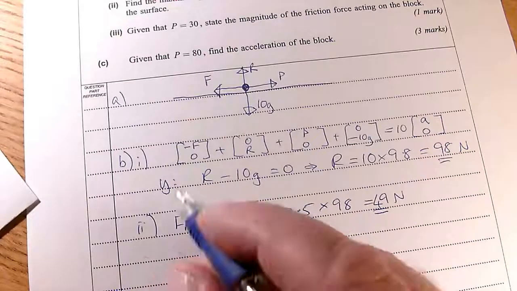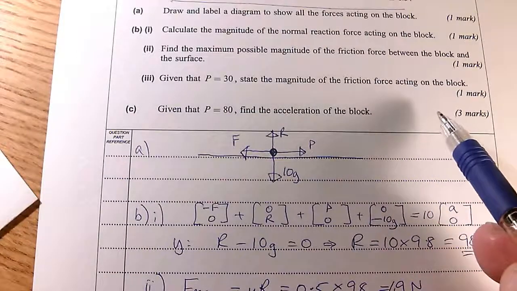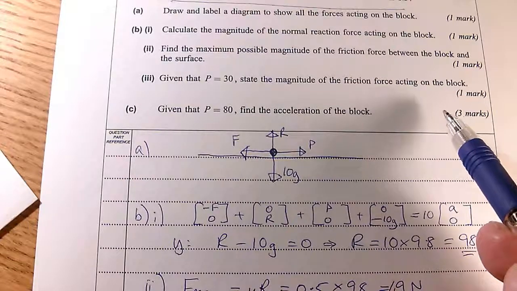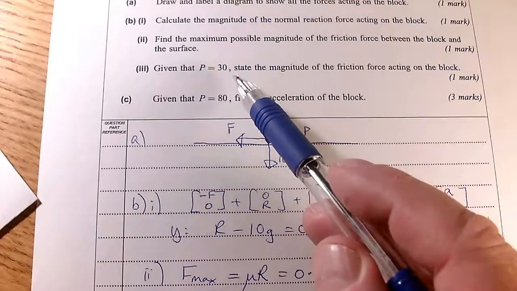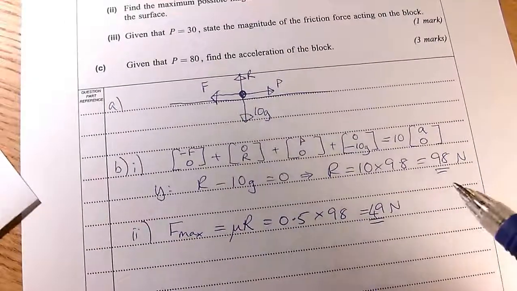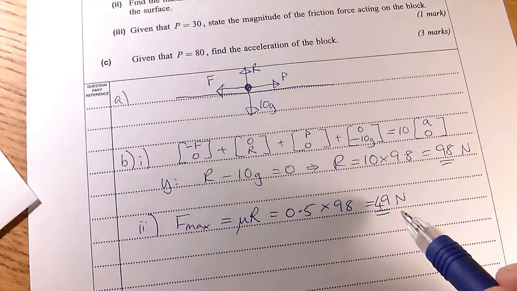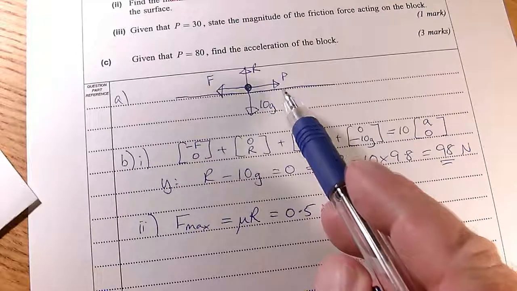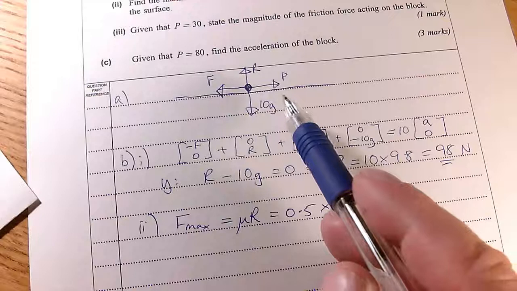Okay, and then the next part of the question, given that P equals 30, state the magnitude of the frictional force acting on the block. Okay, so why do I need to know P? Because we still haven't established that it's accelerating yet. Okay, so I could have up to 49 newtons of friction. Now in this part of the question, P is only 30. So I don't think we are going to get acceleration in B2.